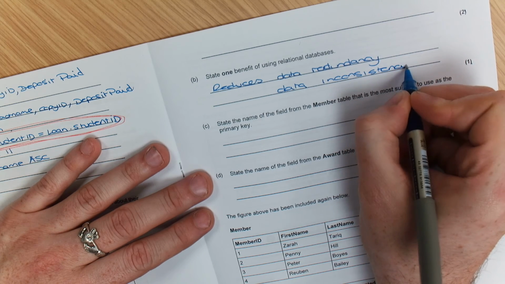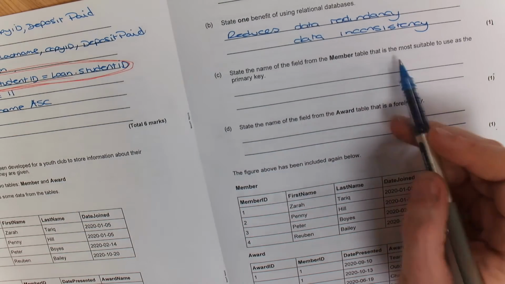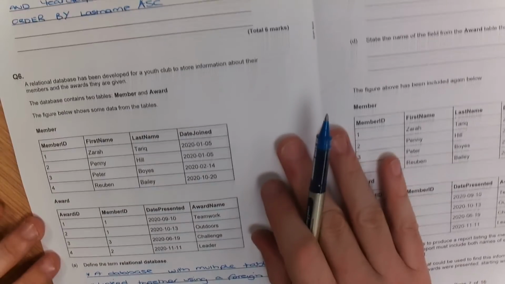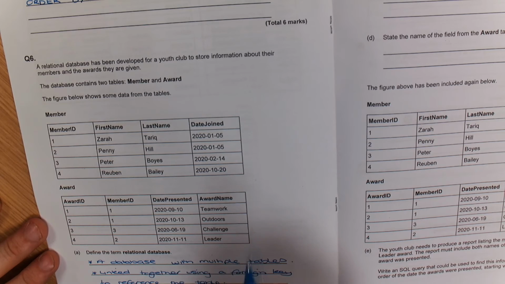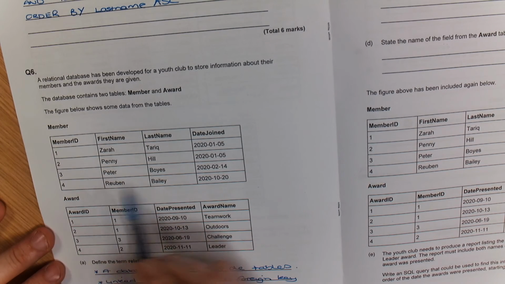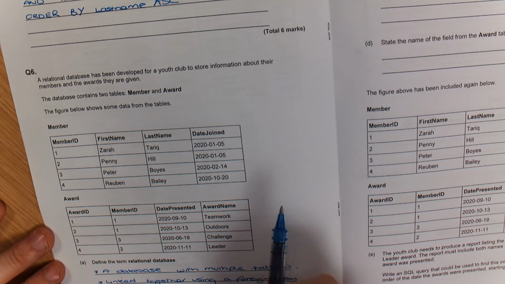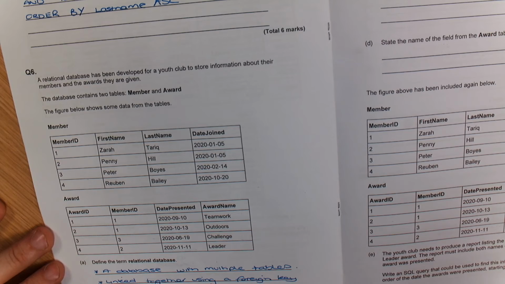State the name of the field from the member table that is most suitable to use as a primary key. Alright, basically remember primary keys have to be unique. So if I look at the member table here, the only one that could possibly be unique is the member ID, because you've got to think about this logistically.